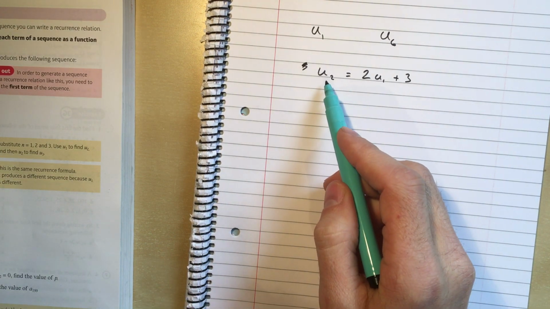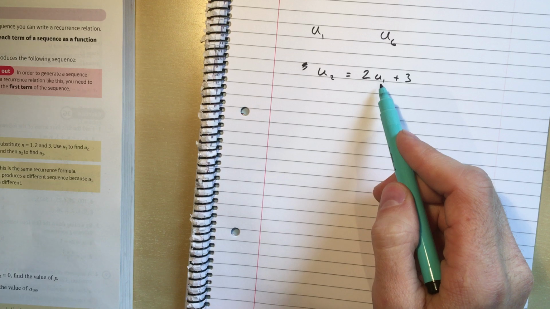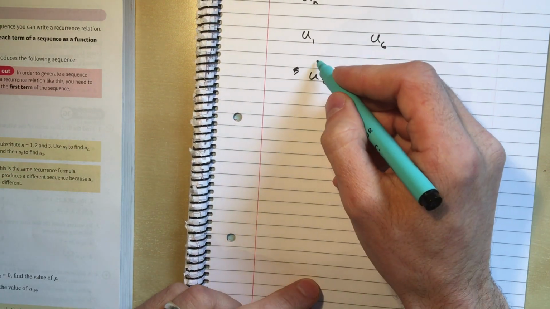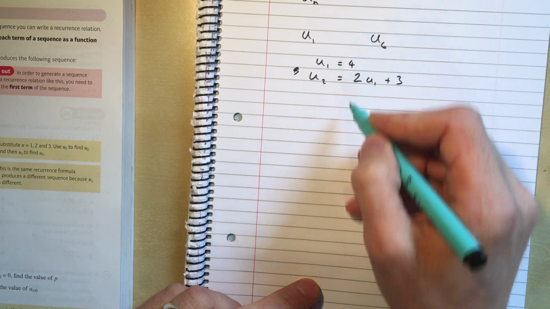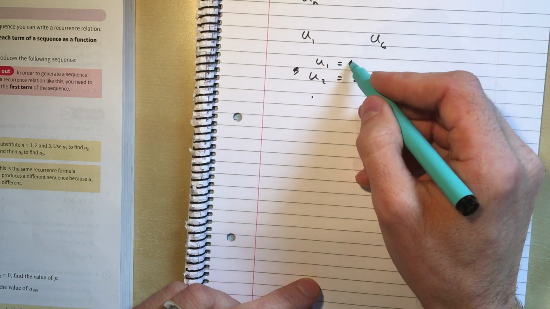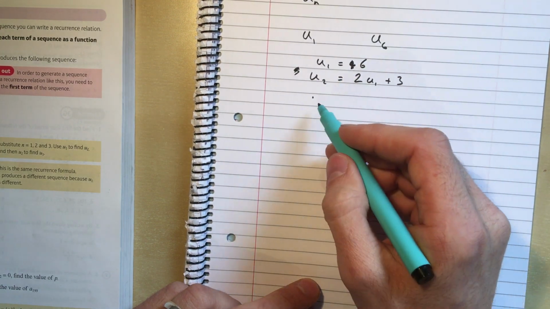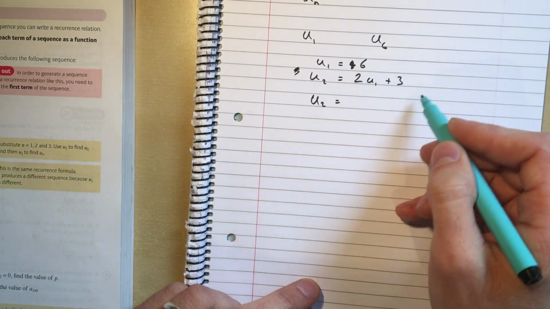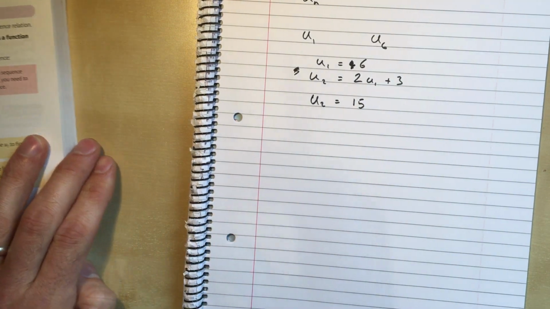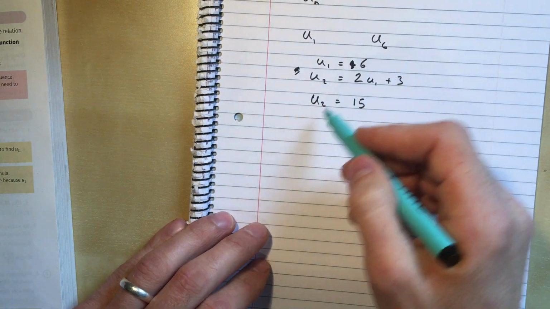So this says the second term of the sequence is 2 lots of the first term of the sequence, add 3. Okay? So if I know what the first term of the sequence is, if I say U1 equals 4, then the second term of the sequence, I'll stick with the book. The book has U1 equals 6, so U2 equals 2 times 6 plus 3, so U2 would be 15. Now that's fair enough, but that only tells us about the first 2 terms of the sequence.